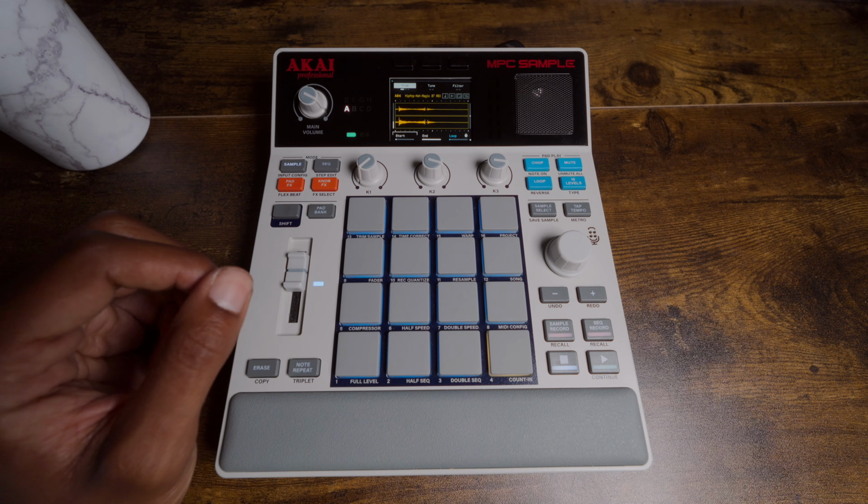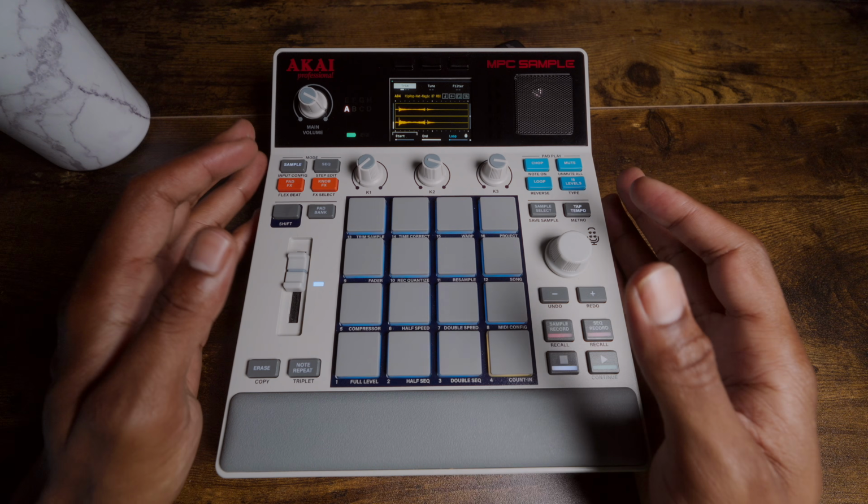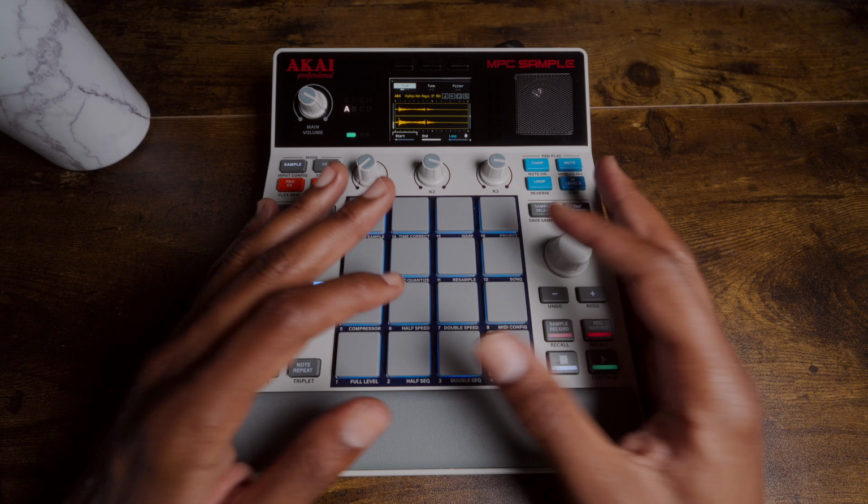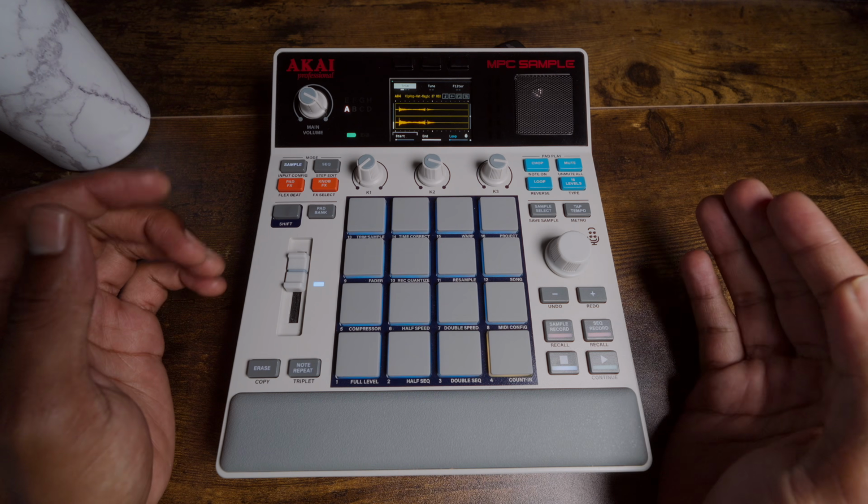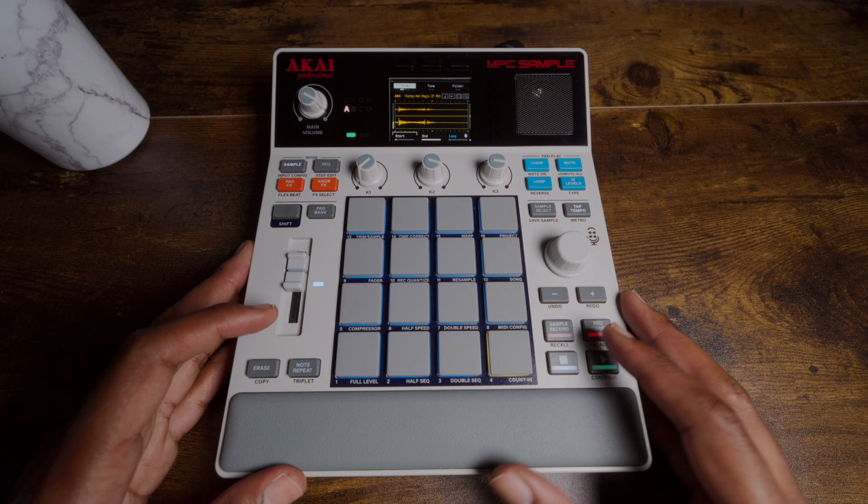Browsing the kit there, just to make sure I want to use it, just to make sure I haven't used it. Always a good idea to do that. I recommend that for my students.